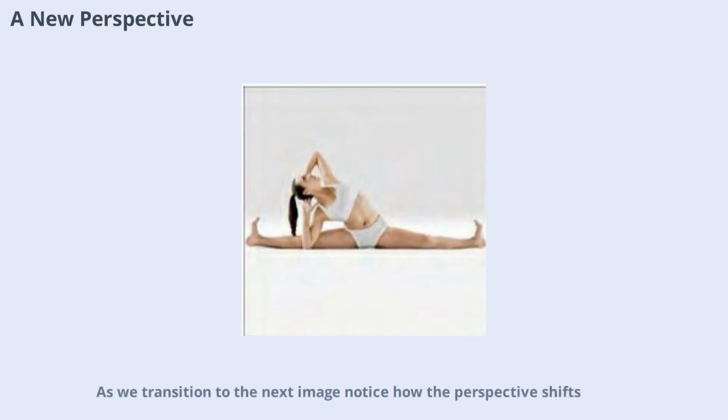As we transition to the next image, notice how the perspective shifts. The composition draws your eye to new details, encouraging you to look closer and discover hidden stories within the frame. This is the beauty of visual storytelling. Every angle offers a fresh viewpoint, and every detail can change the way you interpret the scene. Let yourself be immersed in the subtle nuances and the emotions they evoke.